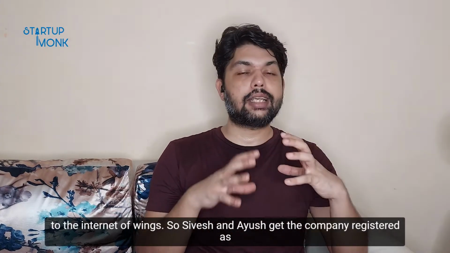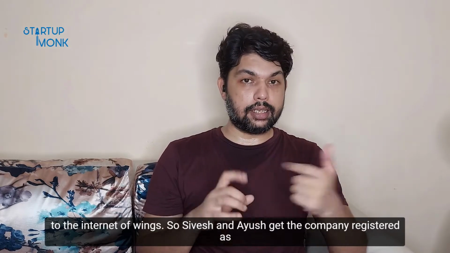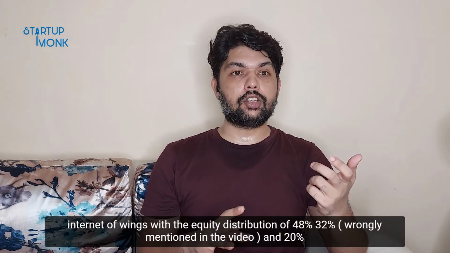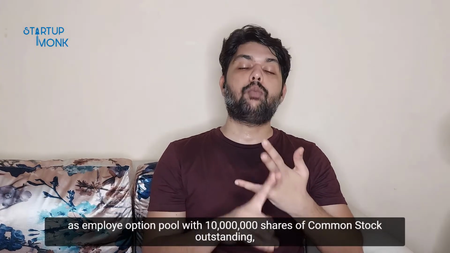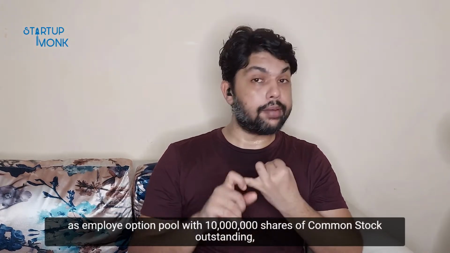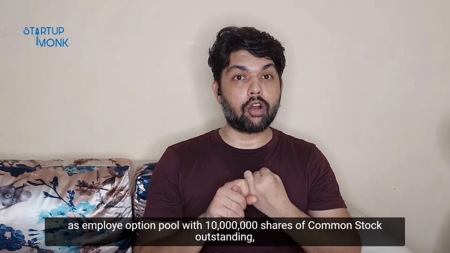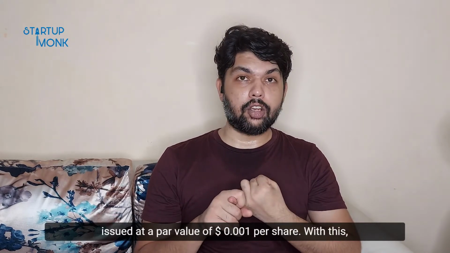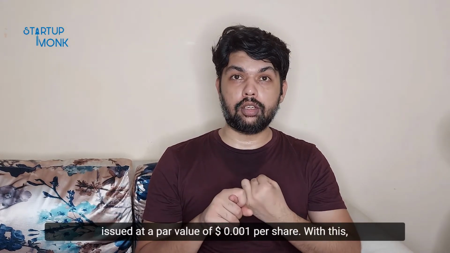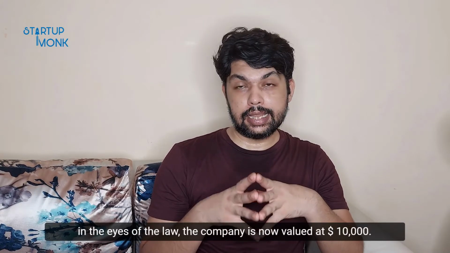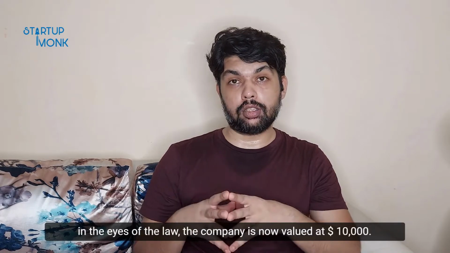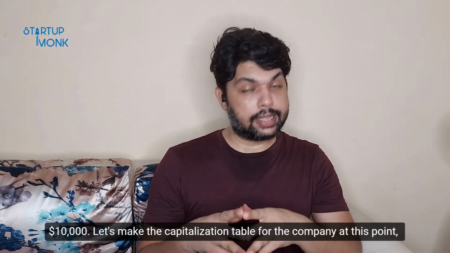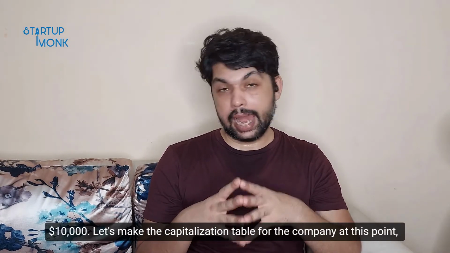So Sivesh and Ayush get the company registered as Internet of Wings with an equity distribution of 42%, 38% and 20% as employee option pool, with 10 million shares of common stock outstanding, issued at a par value of $0.001 per share. With this, in the eyes of the law, the company is now valued at $10,000. Let's make the capitalization table for the company at this point.